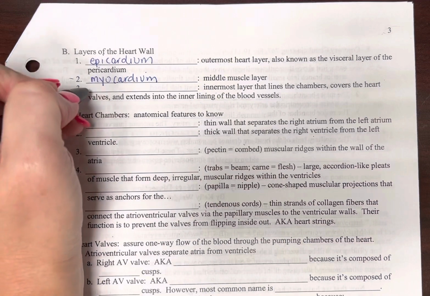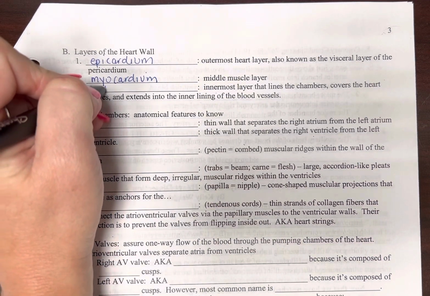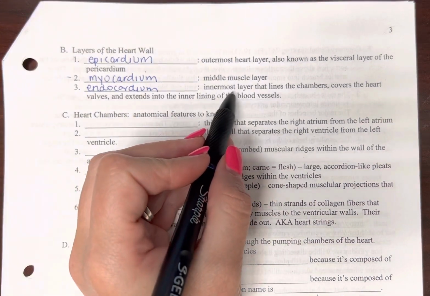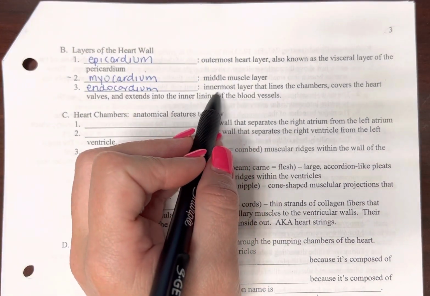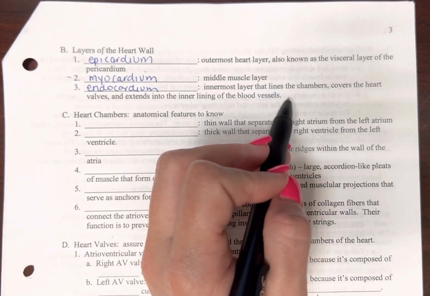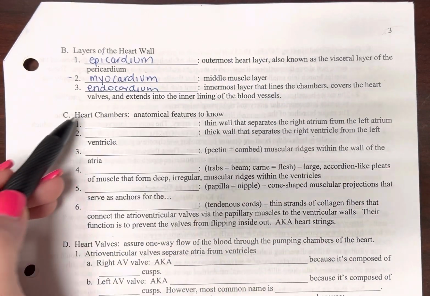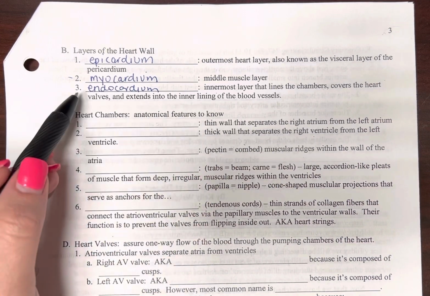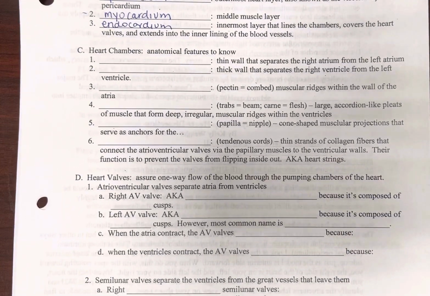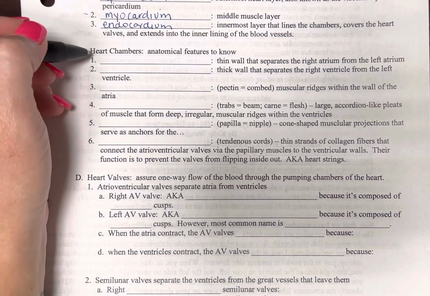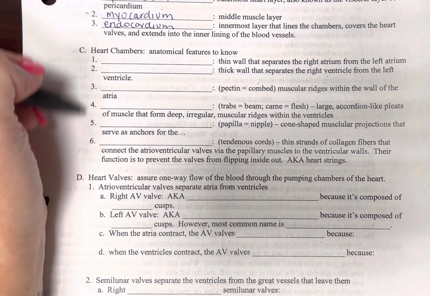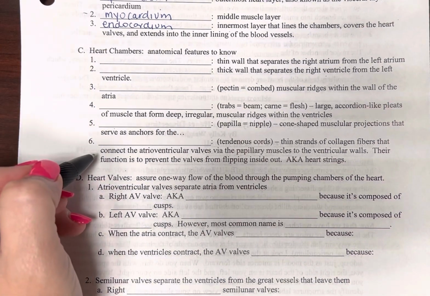Then you have what is called the endocardium. This is going to be furthest inside. This is like what touches the blood pretty much, lining all the chambers and the heart valves. So that's the covering of the actual inside of the heart. Okay, specific things about the heart chambers. And again, we're going to look at all these on the heart model.